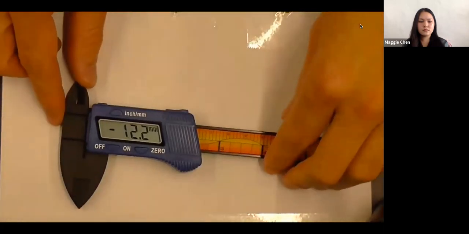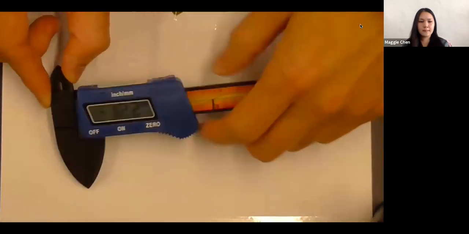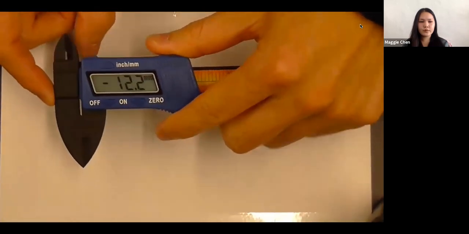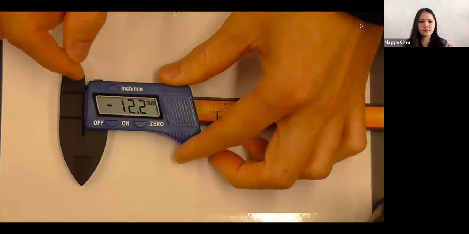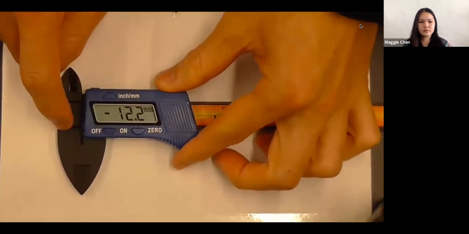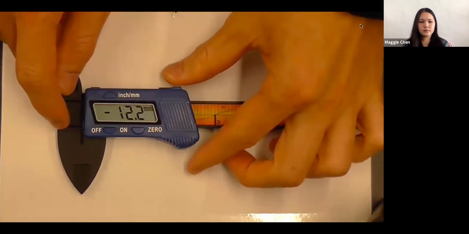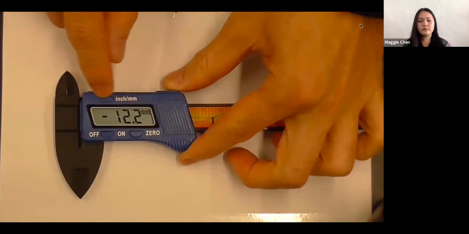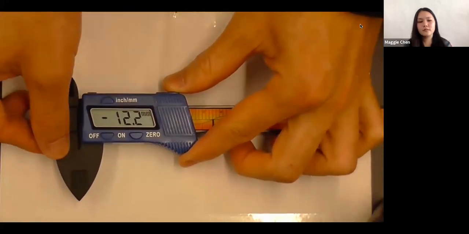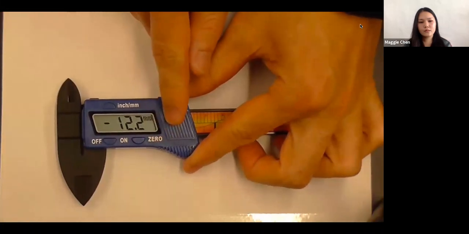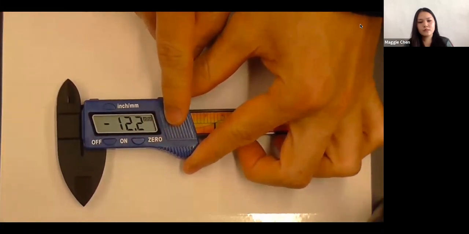Here is our digital caliper. It has jaws that can be opened and closed to measure the length of an object. It has a digital display that is controlled by an on-off button, and it can display its measurements in either inches or millimeters. Those can be changed with this top button. There is a third button that is labeled 0. This button is used to calibrate the caliper.